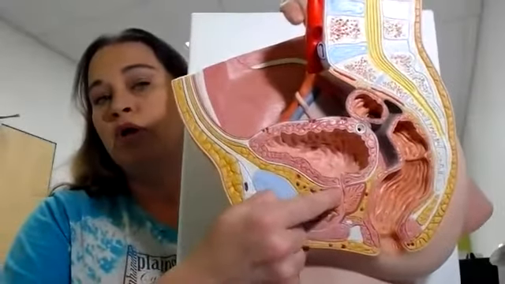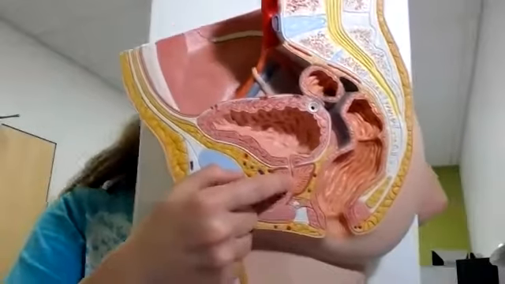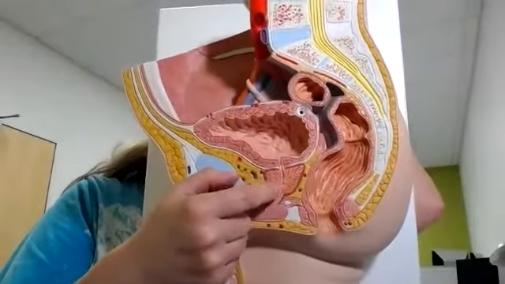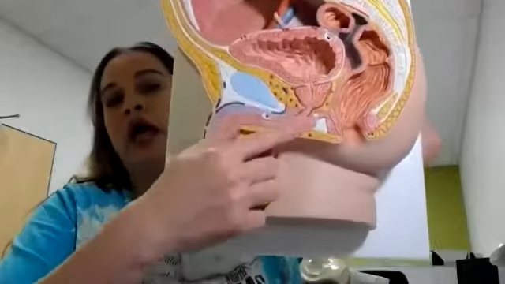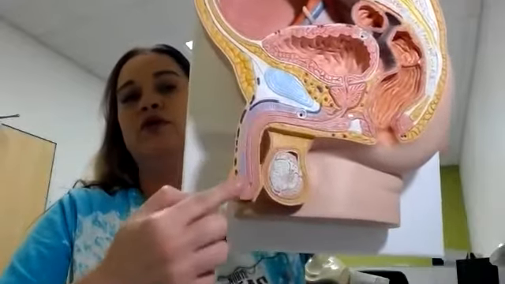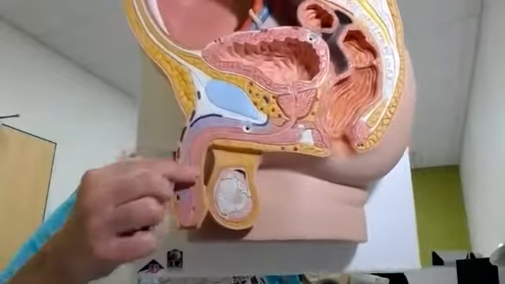Okay, the part of the urethra that goes through the prostate is called your prostatic urethra. And then the urethra that goes through the penis is called your spongy urethra.